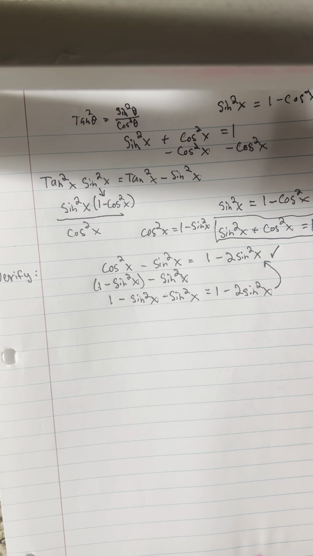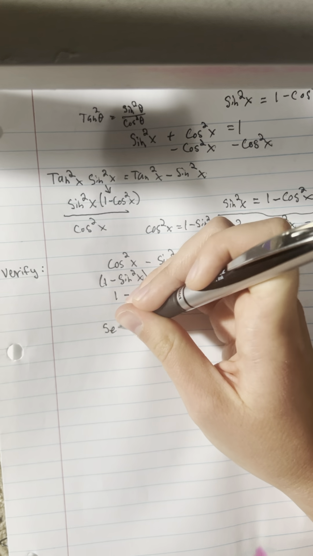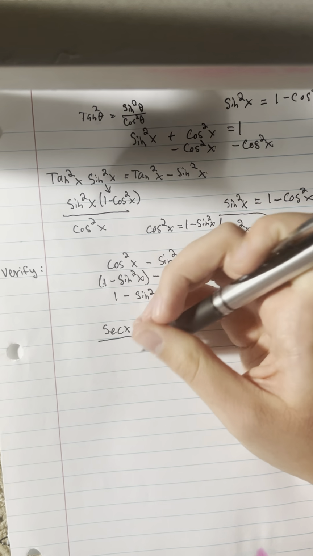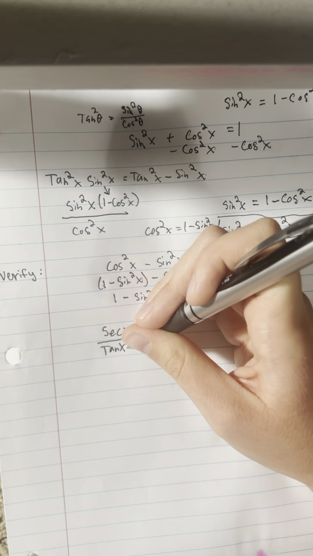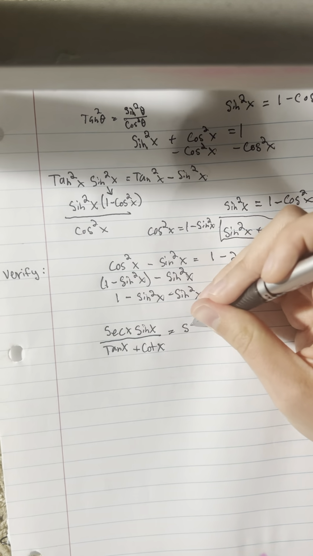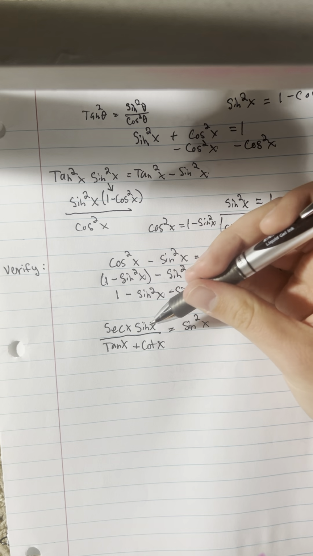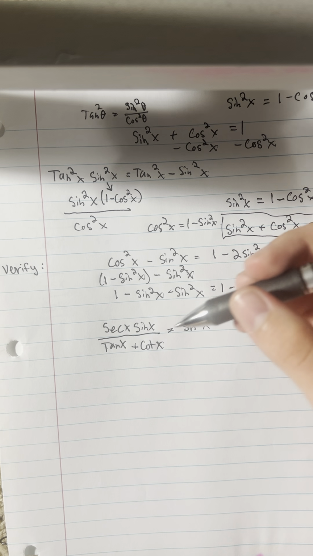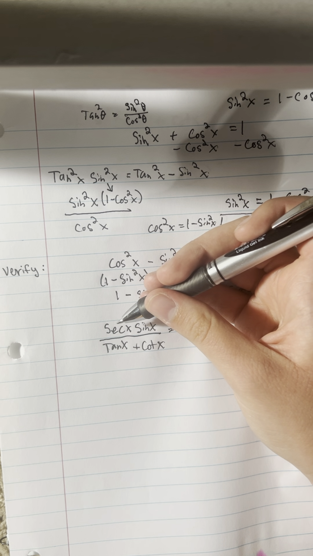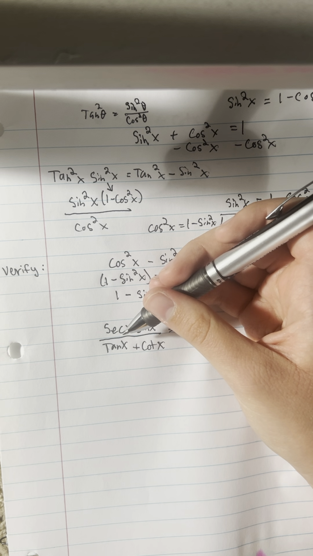And okay, let's go ahead and do another one. So how about secant x times sine x divided by tangent x plus cotangent x equals sine squared x. This side is the more complicated side, so this is the side we're going to be using. Let's convert everything into sine and cosine over here.